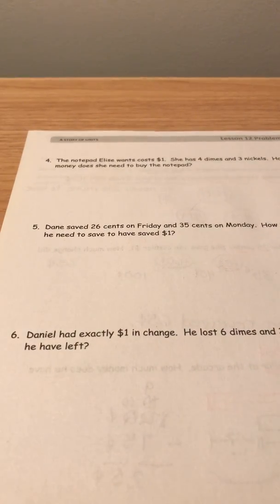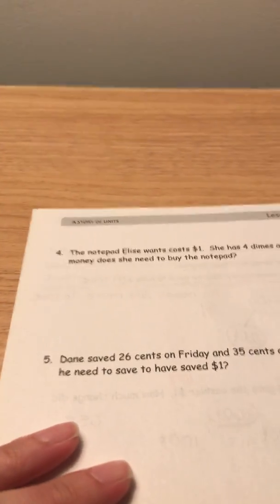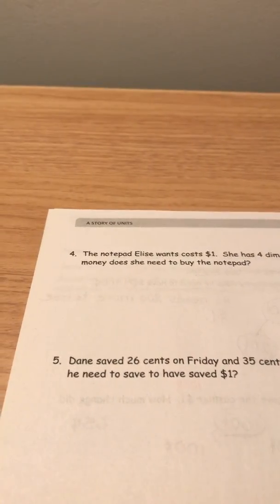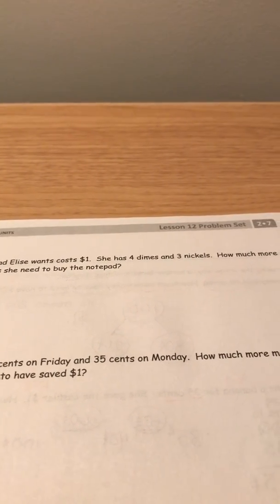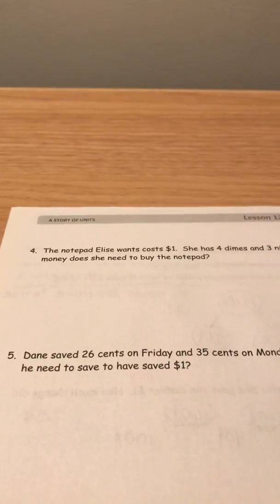Okay, Miss Pridmore's class, let's finish up grade 2, mod 7, lesson 12, the problem set. So we left off on number 4. It says the notepad Elise wants costs $1. She has 4 dimes and 3 nickels. How much more money does she need to buy the notepad?